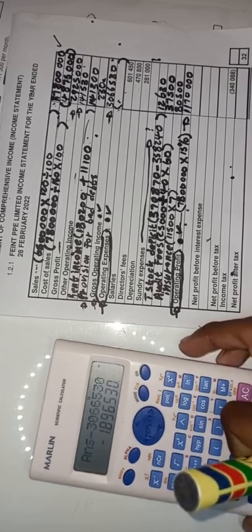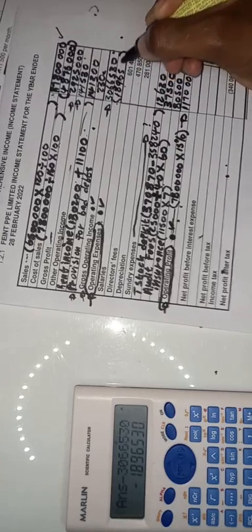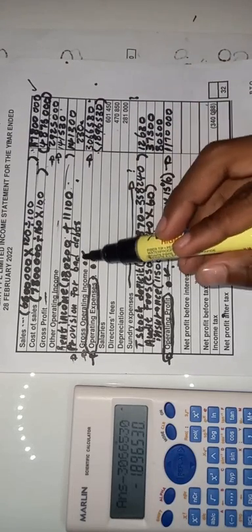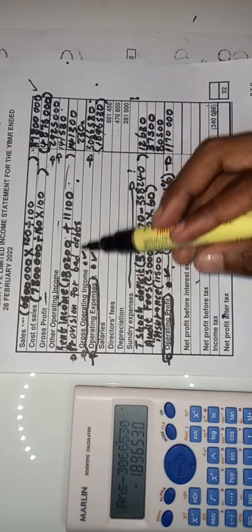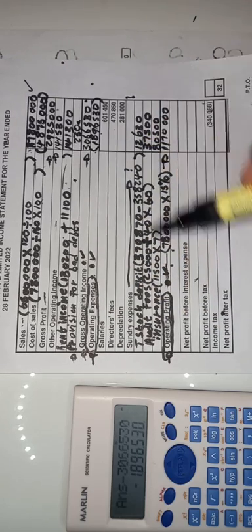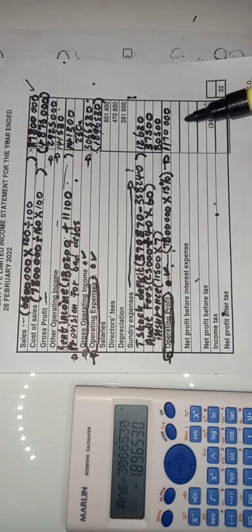So our operating expenses will be 1,896,530. That's it. That's your operating expenses. Now if you say your gross operating income minus your operating expenses, you will get the operating profit of 1,170,000. I just worked upwards.